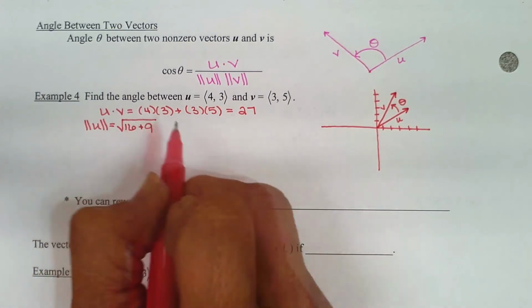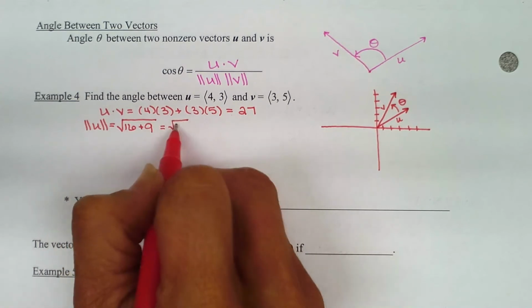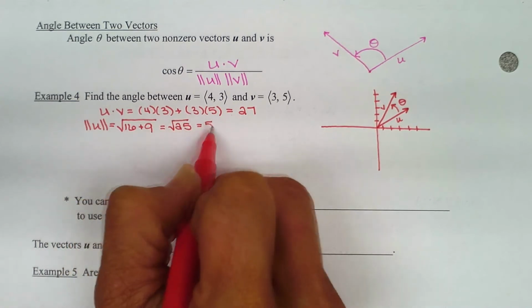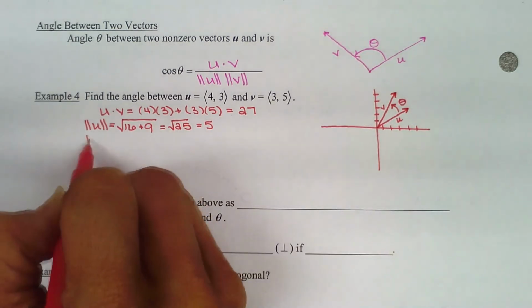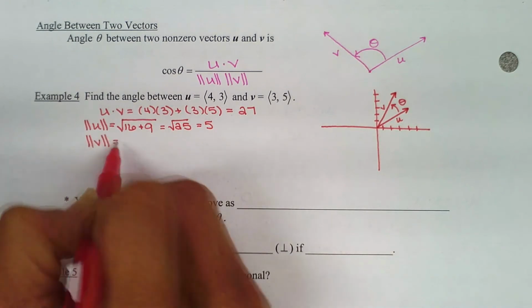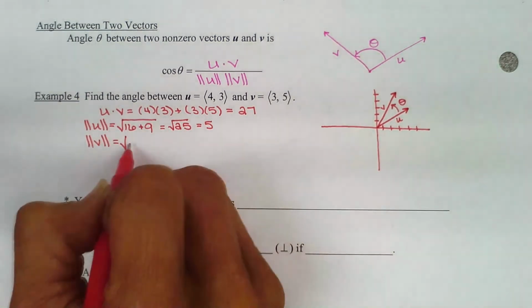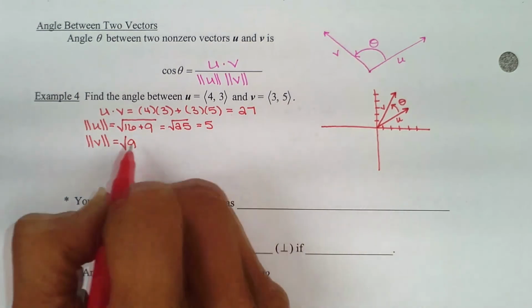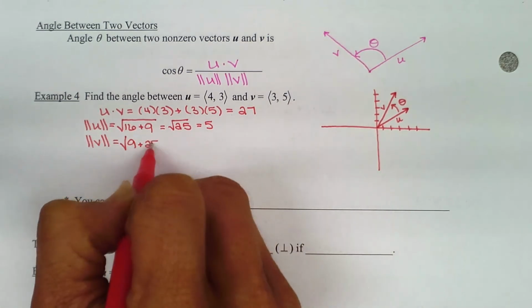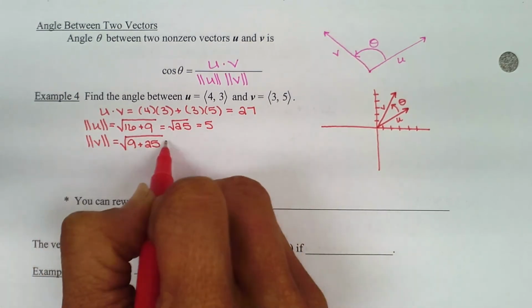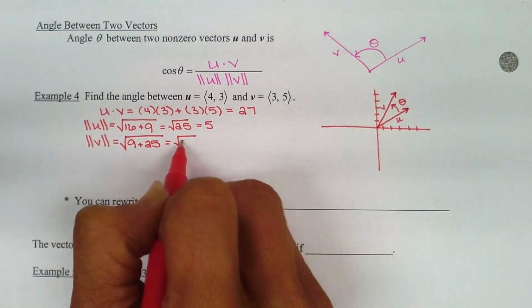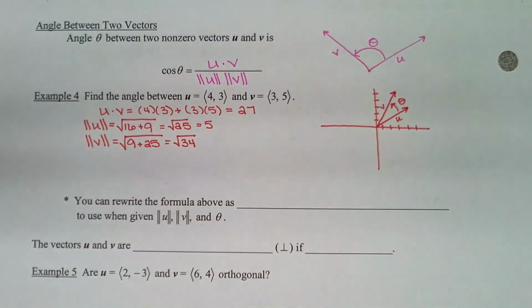If I add 16 and 9, I get the square root of 25, which is just a 5. And then the magnitude of v, again, it's a square root. You square the 3 to get a 9, square the 5 to get a 25. 9 and 25 makes the square root of 34, and the square root of 34 will not break down, so it stays just the square root of 34.